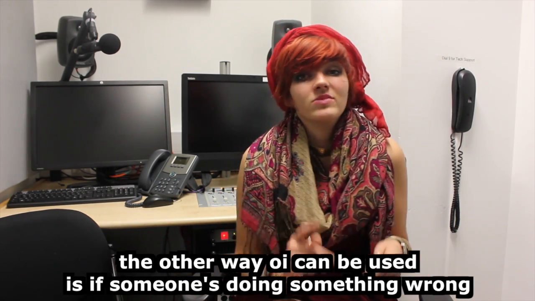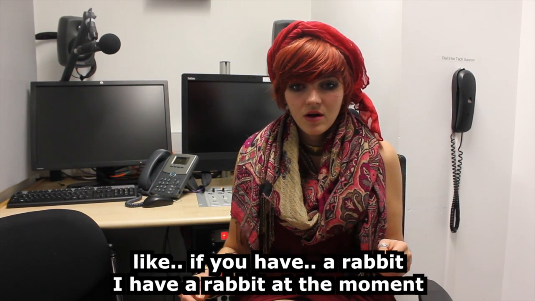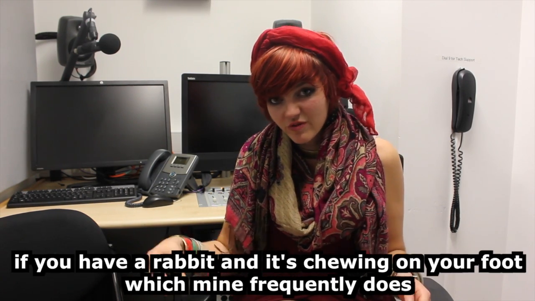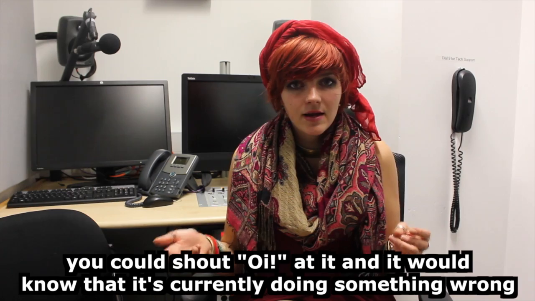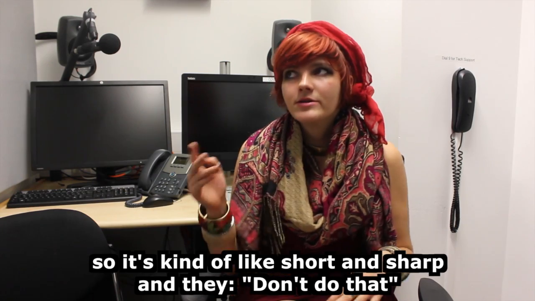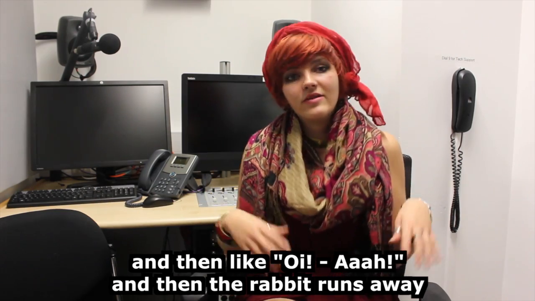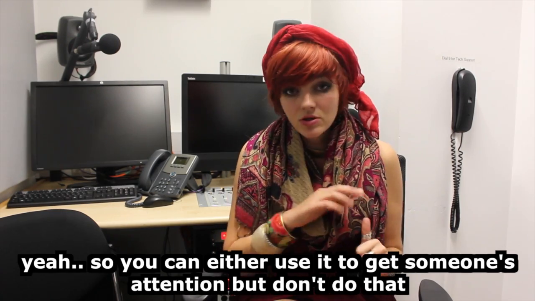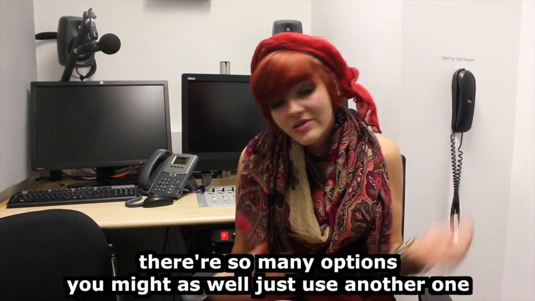The other way oi can be used is if someone's doing something wrong. If you have a rabbit, I have a rabbit at the moment, and it's chewing on your foot, which mine frequently does, you could shout oi at it and it would know it's done something wrong, because again, it's the sound. It's not really a word, it's more of a sound. It's short and sharp, and it's like, don't do that. And the rabbit runs away. So you can use it to get someone's attention, but don't, because that's just silly. There are so many other options.